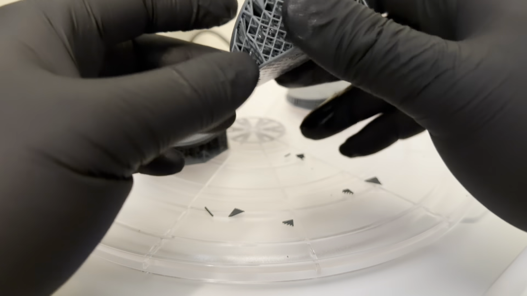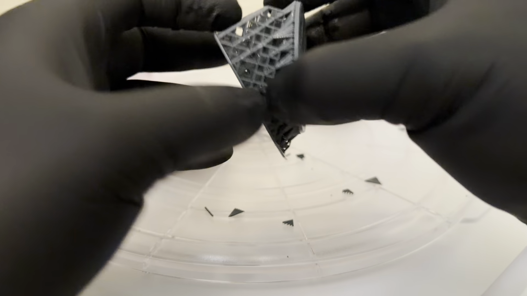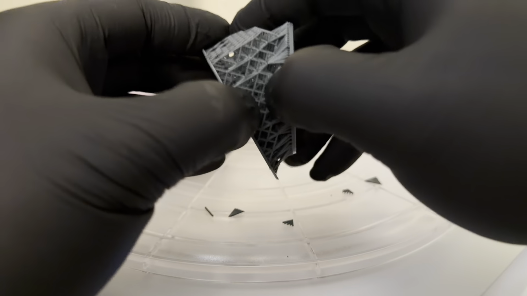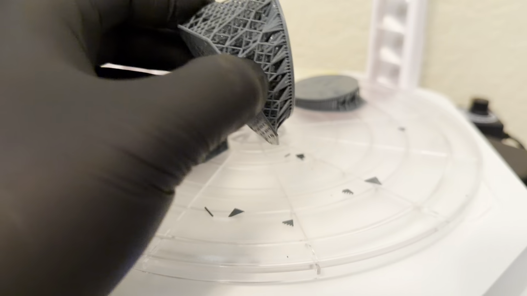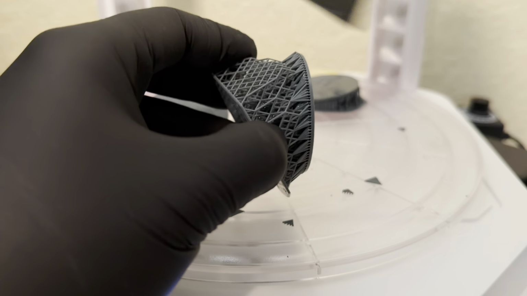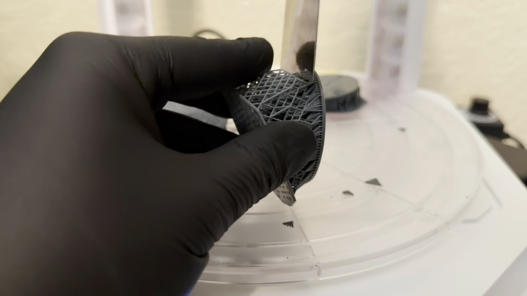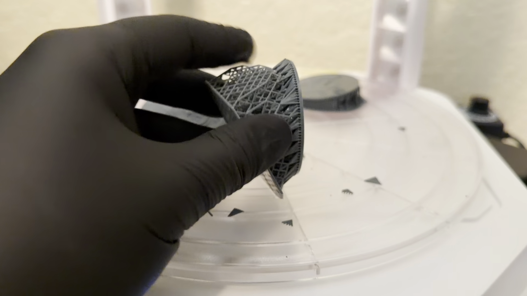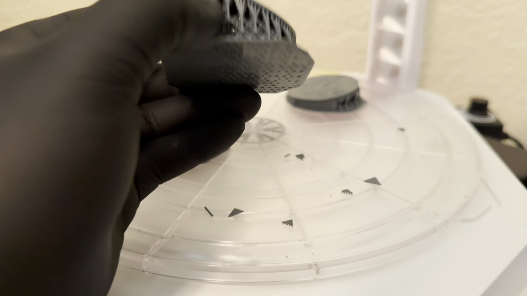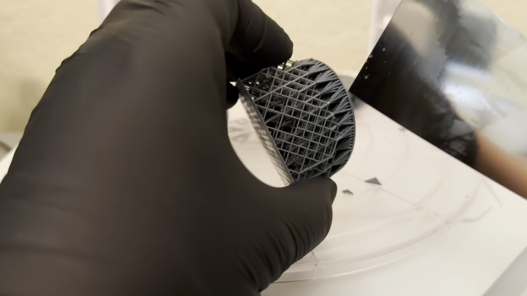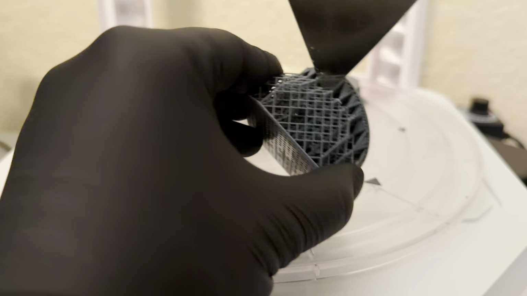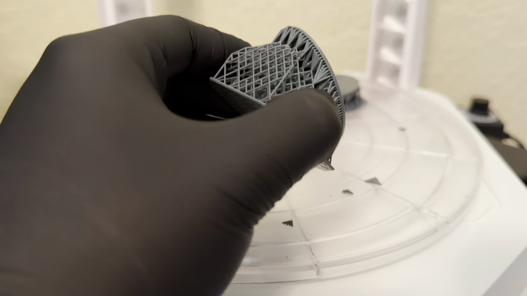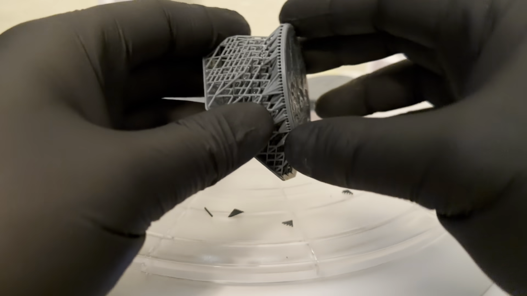Ooh. Yeah, we put way too much support, guys. It's probably covering the whole back end. So next time we're not gonna do the auto support. We'll probably just do our own support.